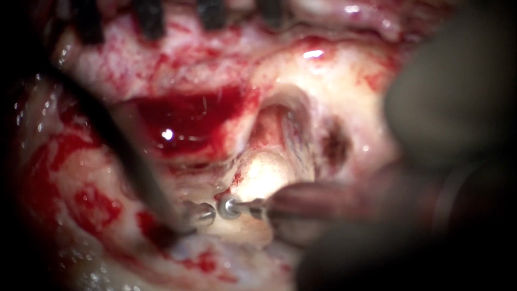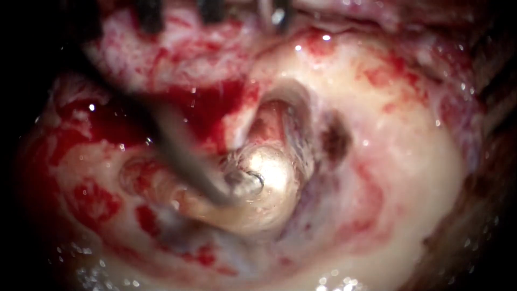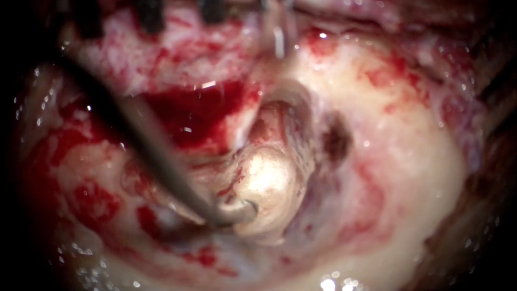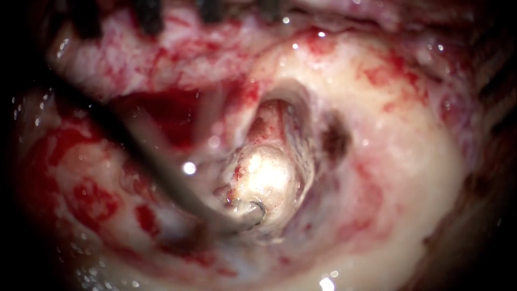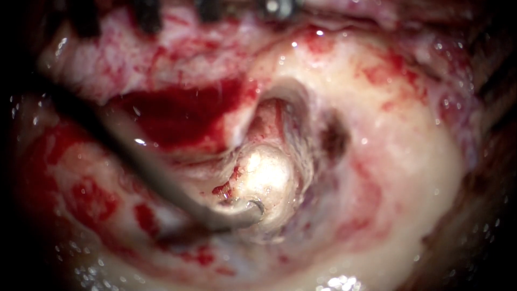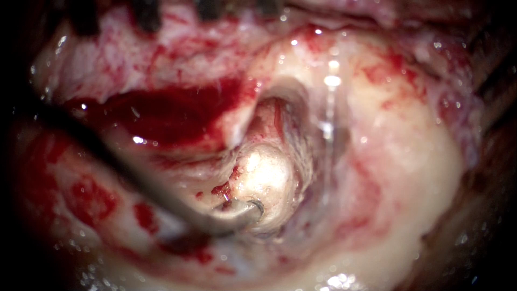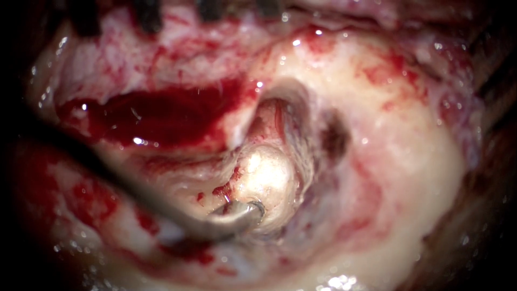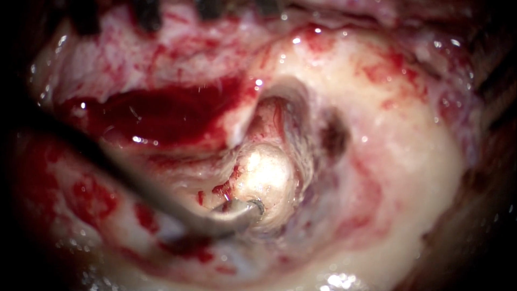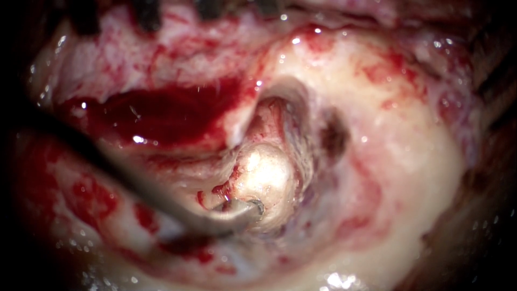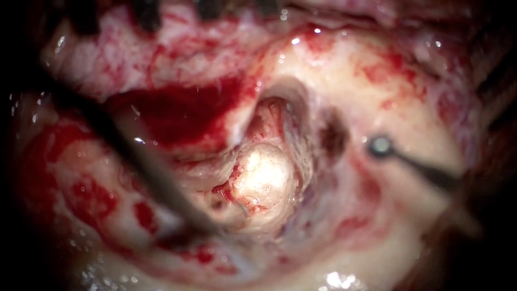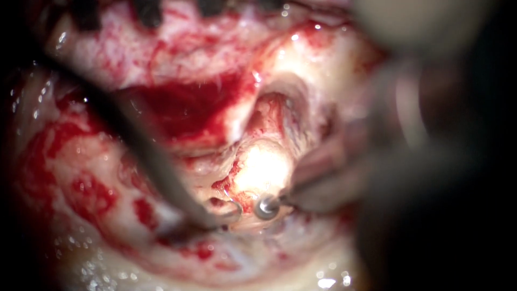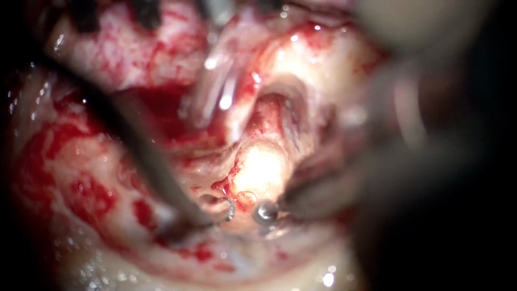We can see here how the vestibule is being opened slowly and steadily. The labyrinthine block, apart from the posterior ampulla, is completely open and drilled. Our goal is to completely drill out the semicircular canals, open the vestibule, and completely remove the sensory neuroepithelium from the vestibule.